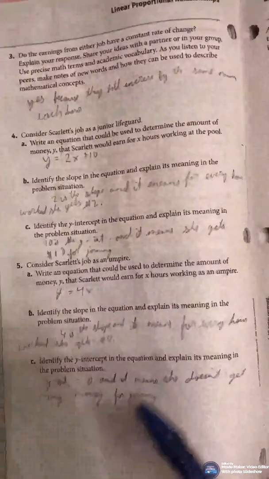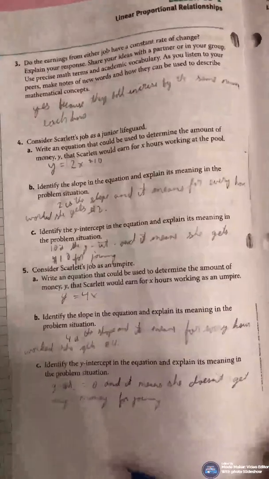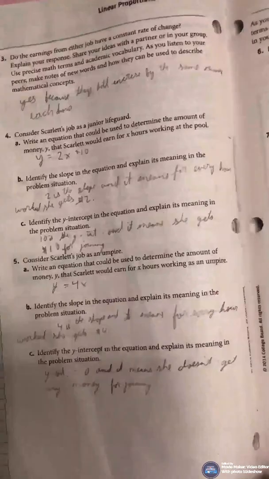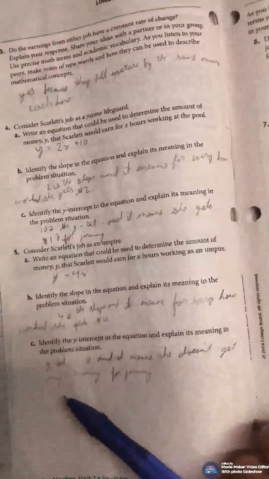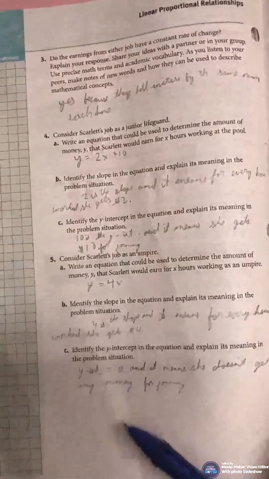So let's see what 5c says. 5c says identify the y-intercept in the equation and explain its meaning in the problem situation. So we see that there is no y-intercept here. So the y-intercept must be 0, and that means she doesn't get any money for joining. So our answer for 5c would be the y-intercept is 0, and it means she doesn't get any money for joining.